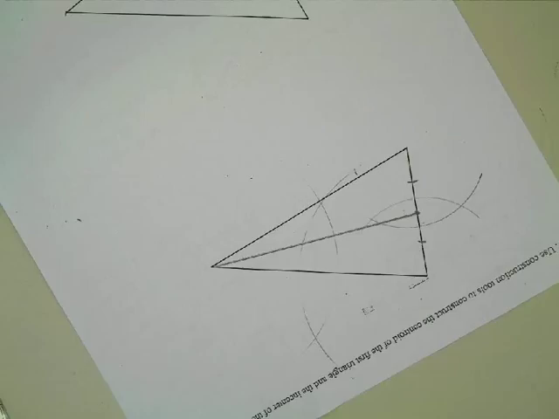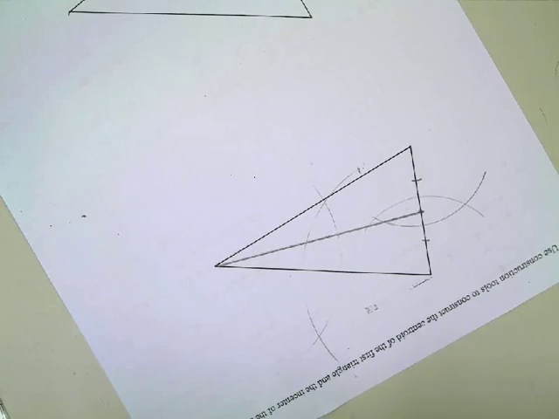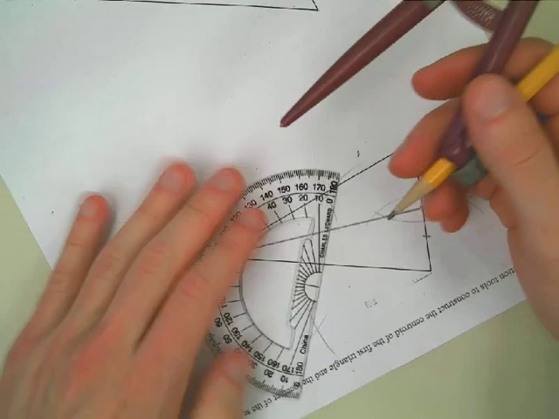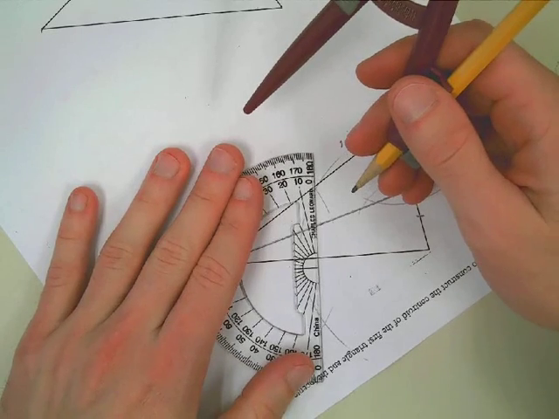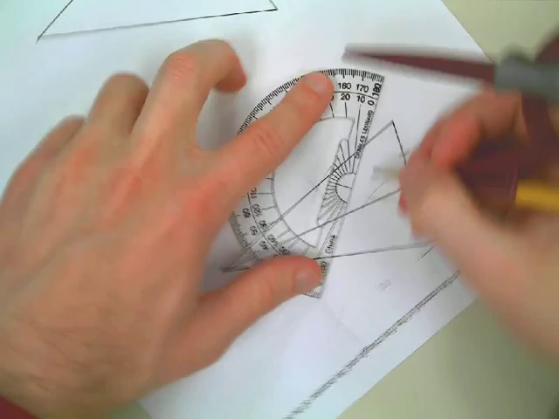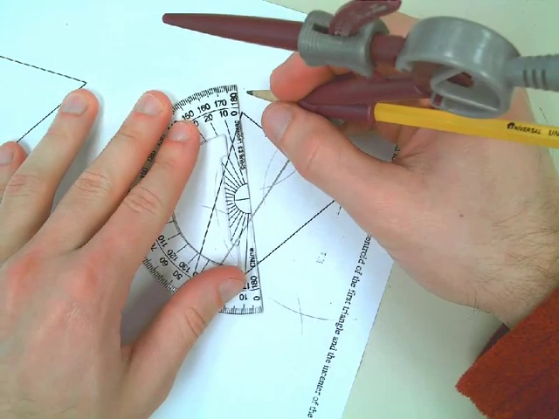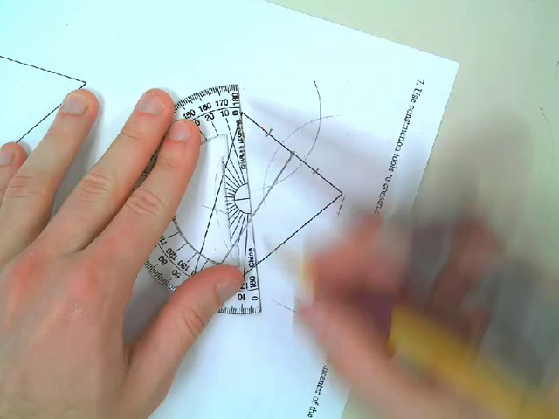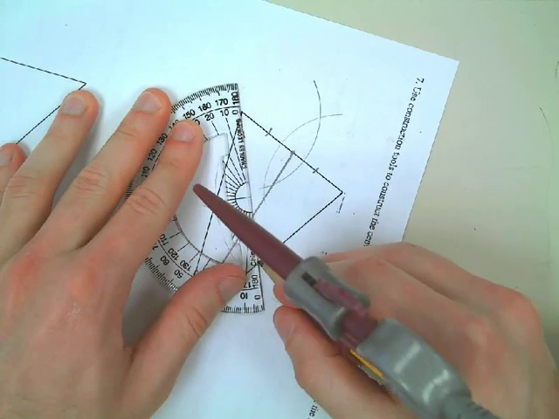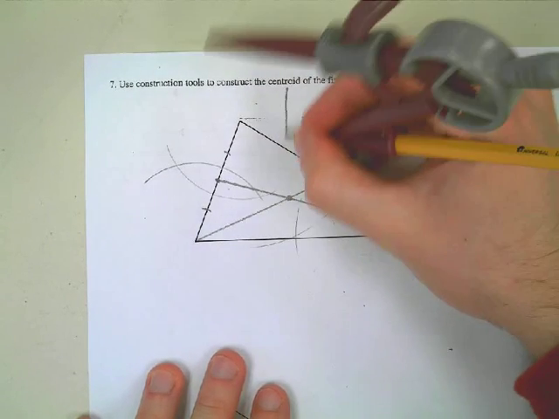All right. So again, perpendicular bisector construction, but we actually draw the perpendicular bisector in. We just mark the midpoint. And then connect the vertex to the midpoint of the opposite side. Like so. And so there's our centroid, where the two medians intersect. Okay?